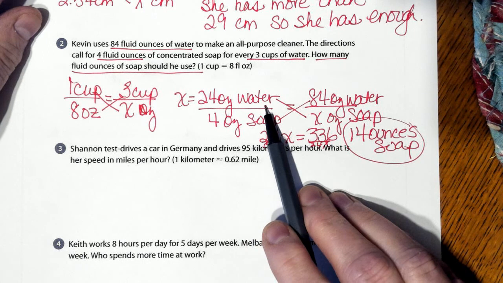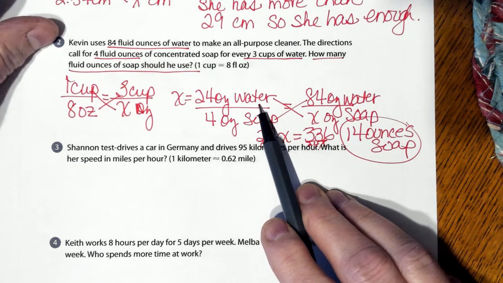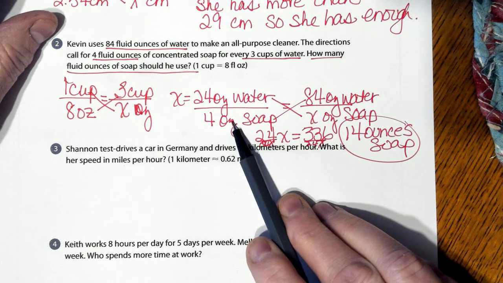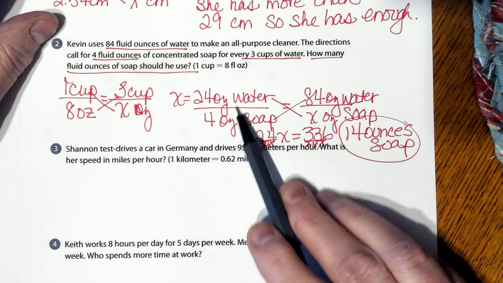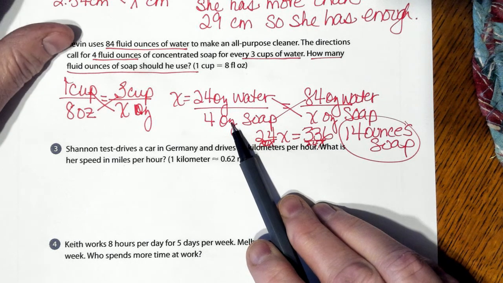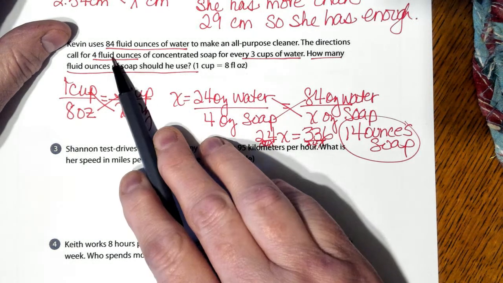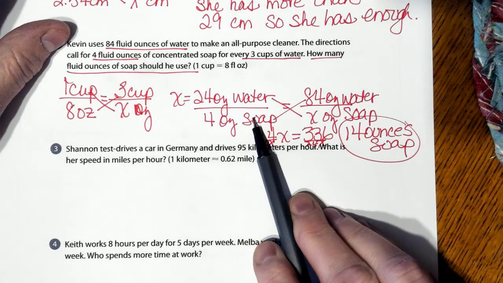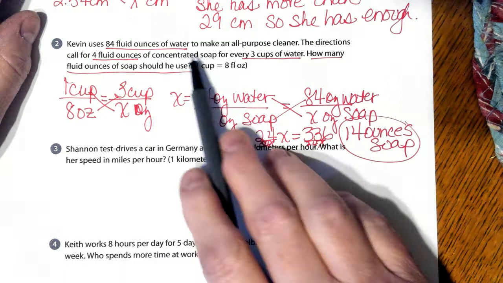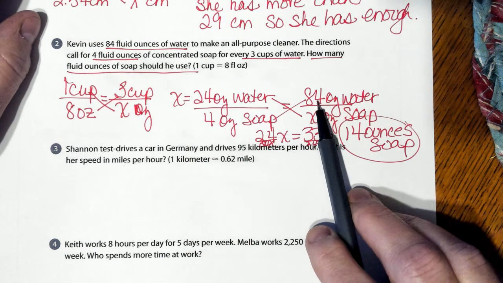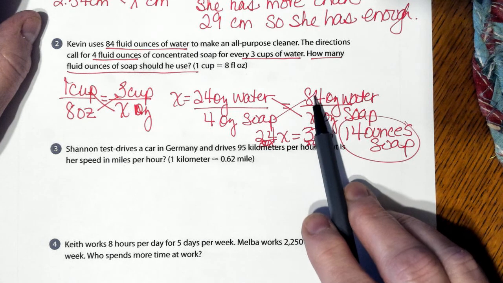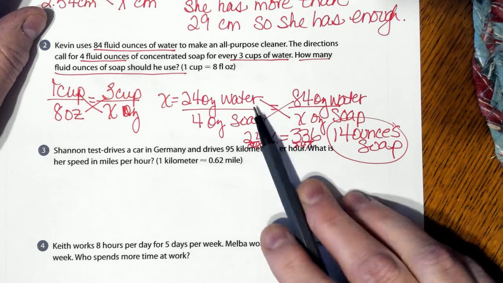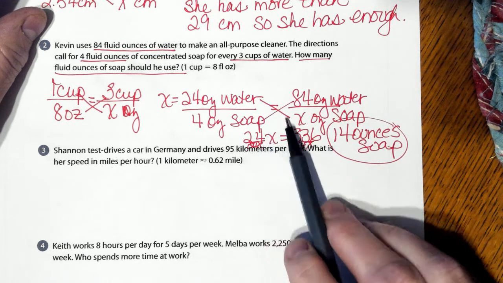So now that we have the 24 ounces of water, we're going to do a second conversion. We have 24 ounces of water, and that is equal to 4 ounces of soap. Because they tell us 4 ounces of soap is the 24 ounces of water. Okay, so that's what we're using to mix. Now, he's going to use 84 fluid ounces of water. So I'm going to write that on top so it matches this. Okay, and then we're trying to find out how much soap he needs if he's making 84 ounces instead of 24.